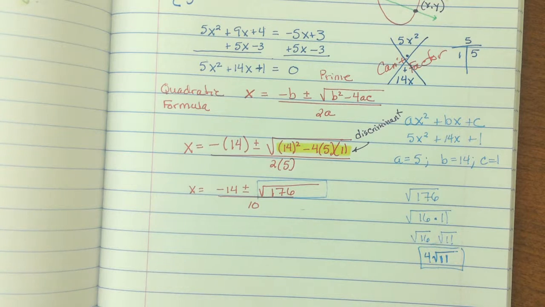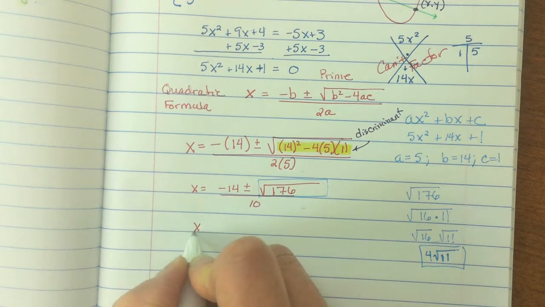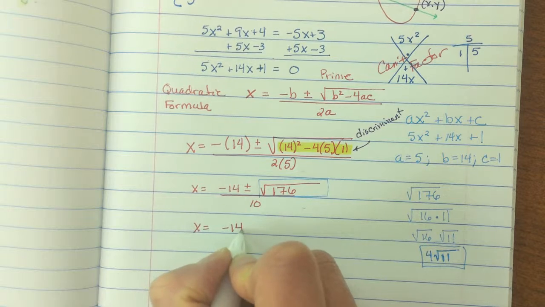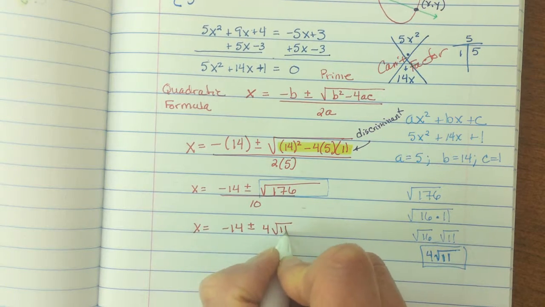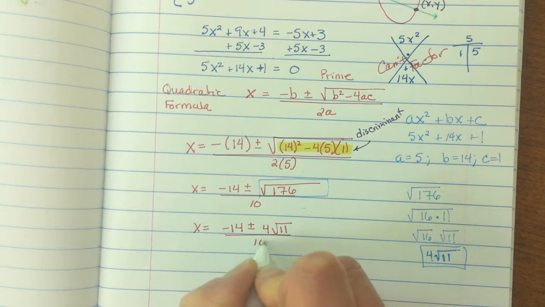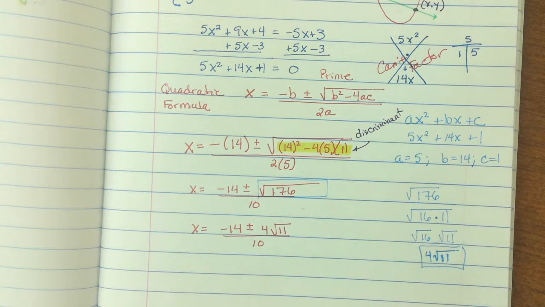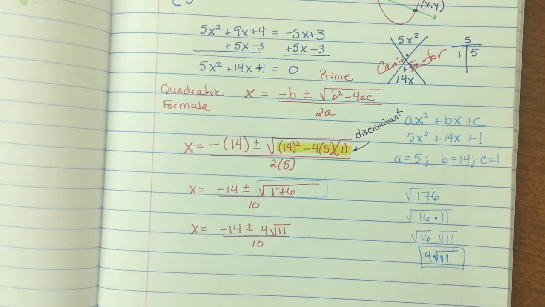11. So that means I'm going to rewrite this to be x is equal to negative 14 plus or minus 4 square root of 11 all divided by 10. But now I can still simplify because I know that 14 and 4 and 10 are all divisible by 2.